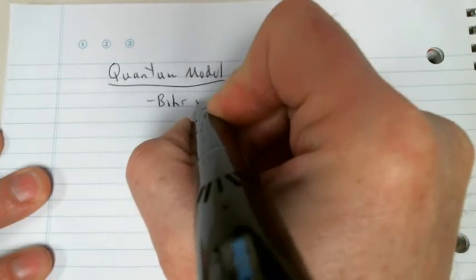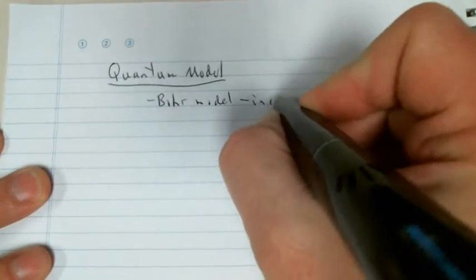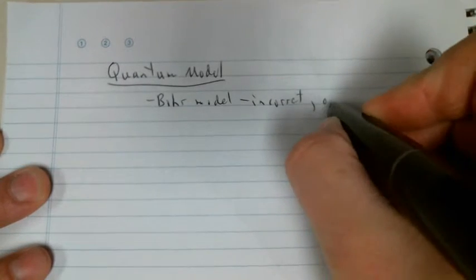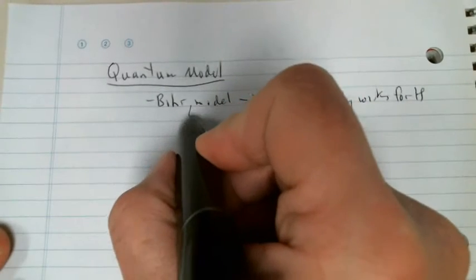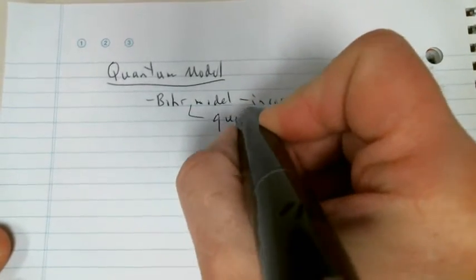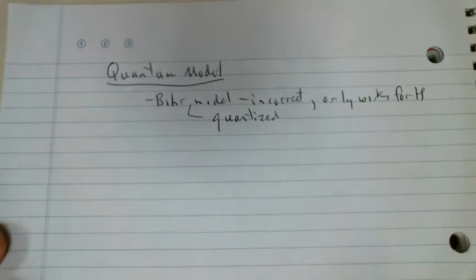Hi everyone. We're going to talk about the quantum model today. We had left off talking about the Bohr model. The thing to remember about the Bohr model is that it's incorrect and only works for hydrogen. So we need a better model. The one thing to take from the Bohr model, though, the big breakthrough, was that these energy levels were quantized.